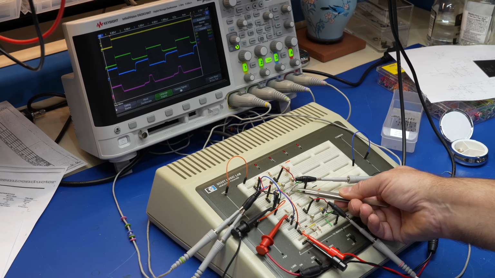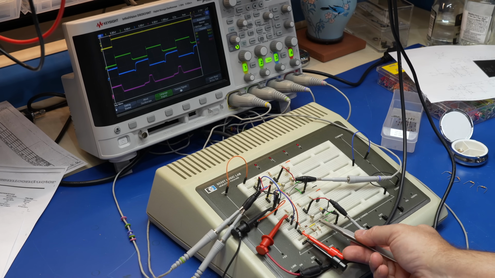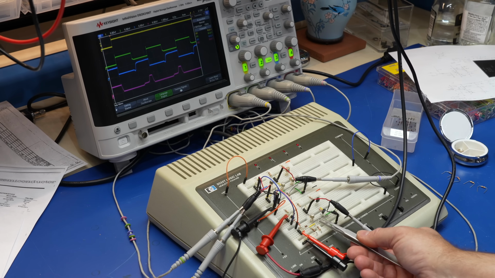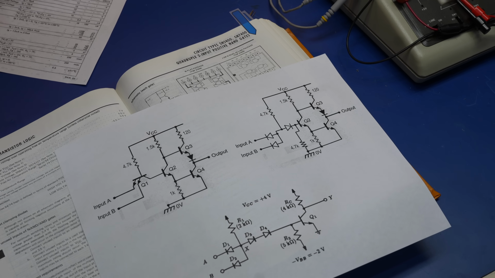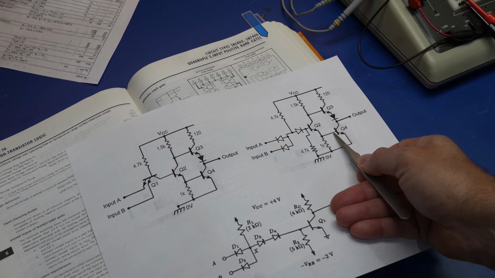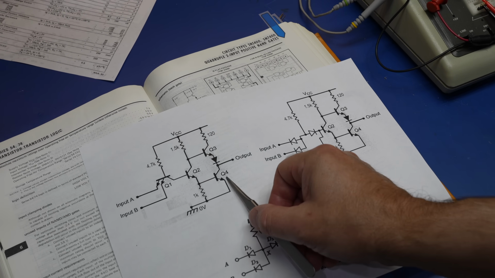Hop! It's gone. And I'm going to do the same over here on the DTL gate. Hop! It's gone too. I have removed this wire on both circuits and isolated Q4 from Q2 over here.